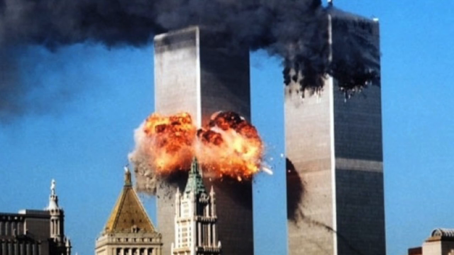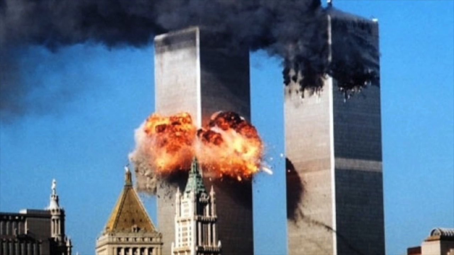Hi, the image that you are seeing right now is named 9/11 South Tower Impact. This image occurred on September 11, 2001 in New York City. The publication of this image is by Steve Tifford. In this image, you are seeing the South Tower of the World Trade Center being struck.